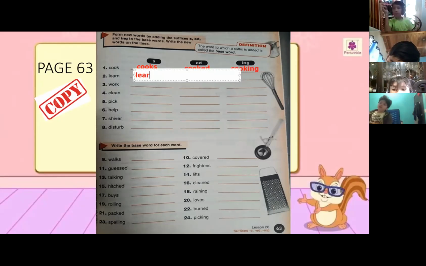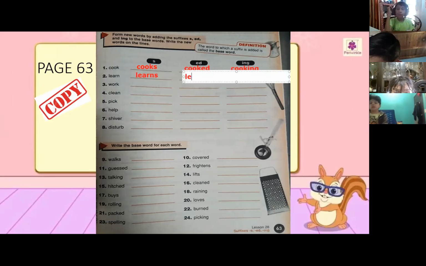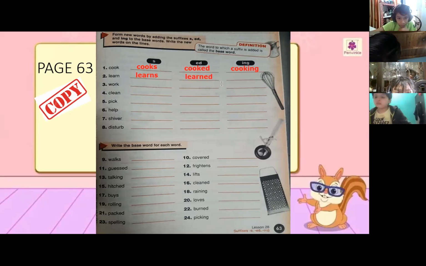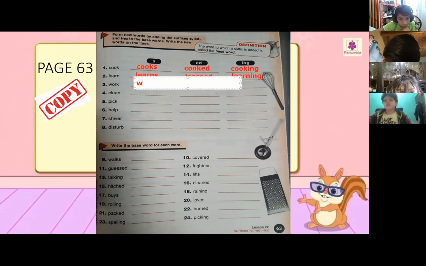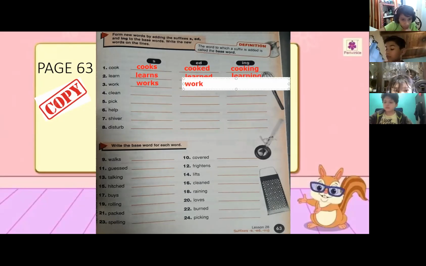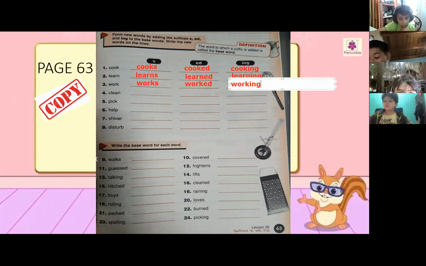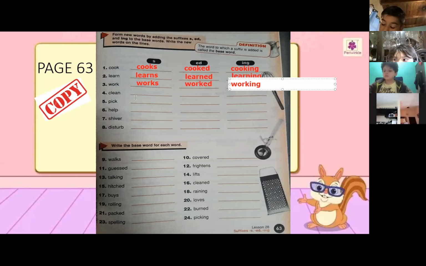We have the second one. We have learn. If you add the S, remember the suffix is the letter S, we have learns. If you attach the ed, it's going to be learned. Excellent, Sian. Learned. The pronunciation is learned, and learning. Excellent. What about work? Work. Worked. And working. Excellent.